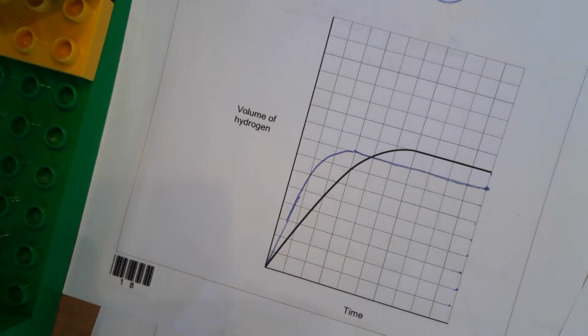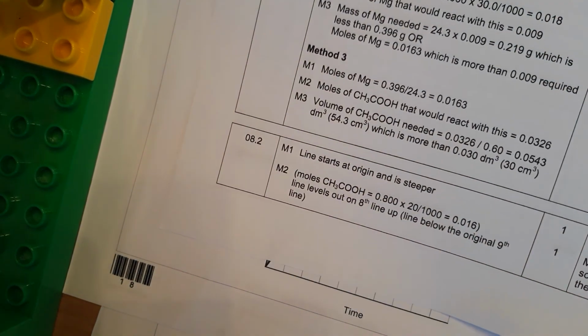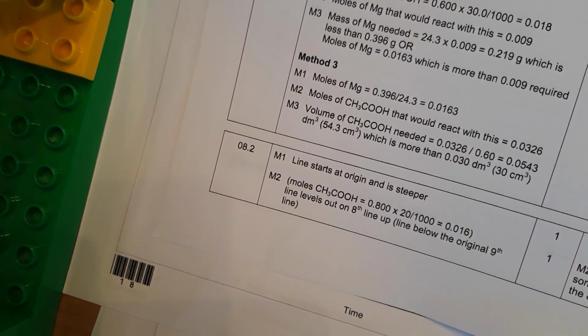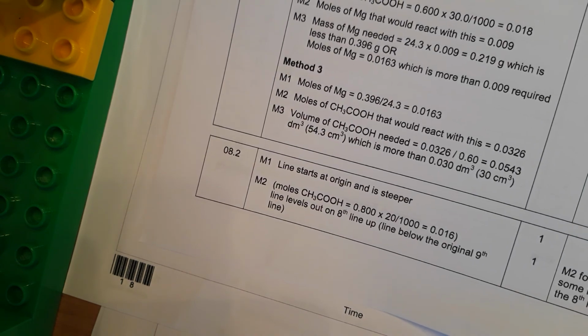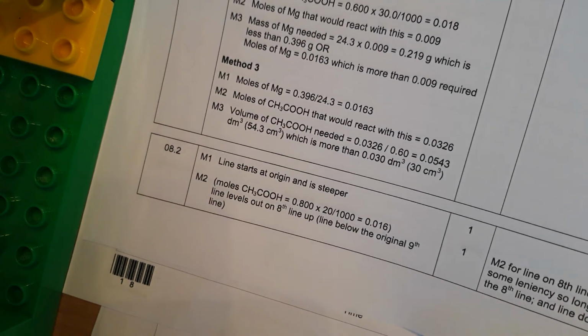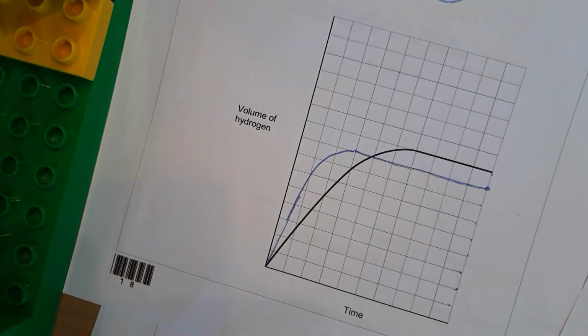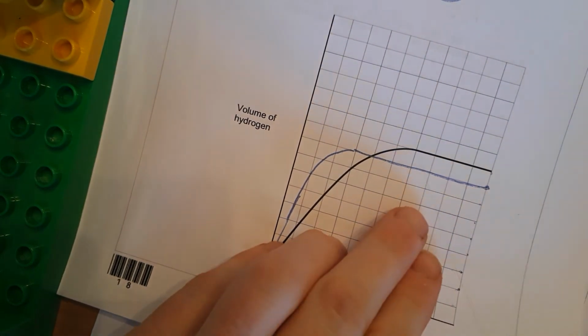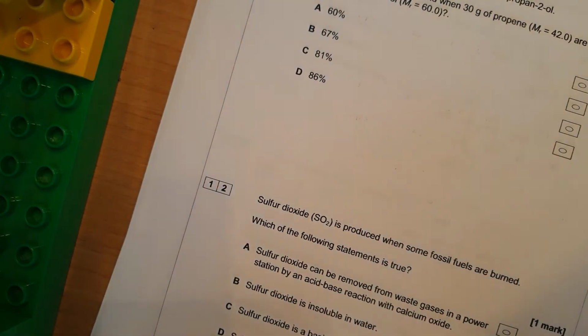Mark scheme: line starts at origin and is steeper. Yes. Moles is 0.008, so it levels out on the 8th line. I think that's quite hard. You can hear I was floundering a bit with it. But the questions get harder through the paper, and there's been loads of easy ones.